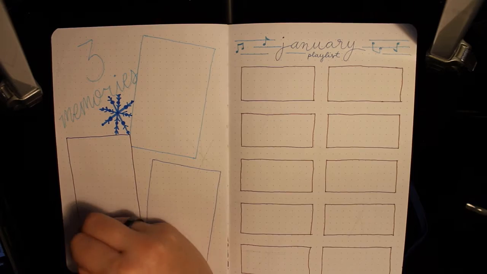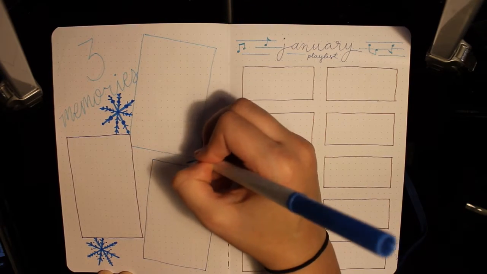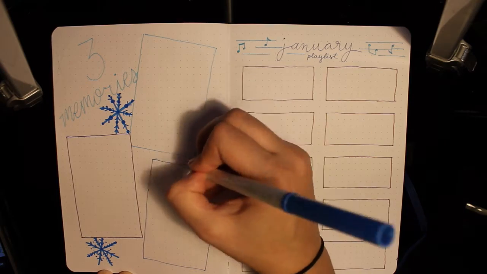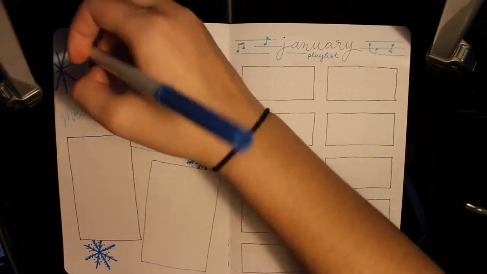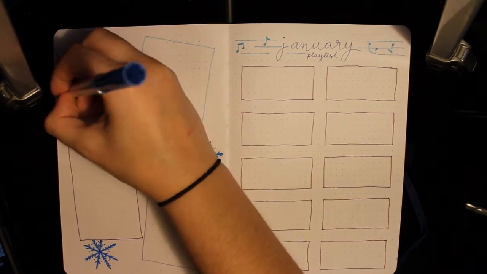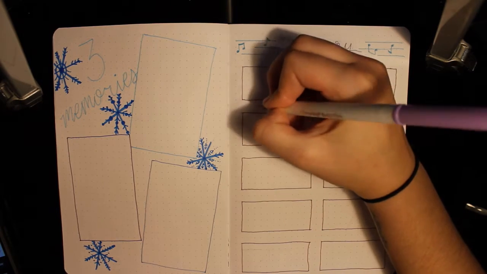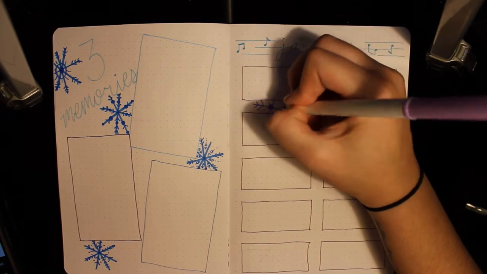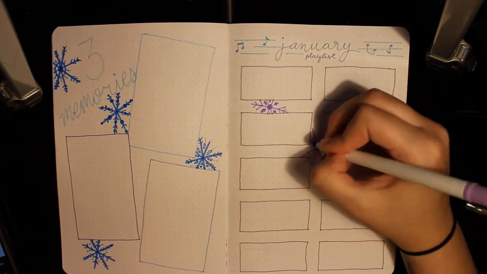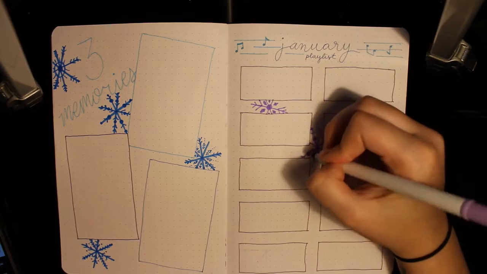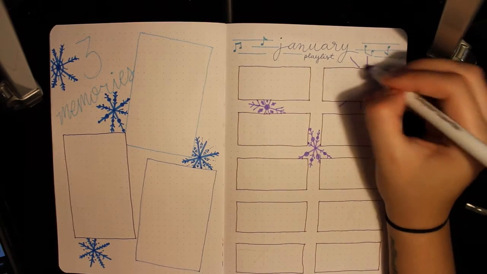And then here on the memories page, I'm going in with just a Crayola Super Tip and creating these snowflakes. I decided to go with some different colors just because I felt it was a little bit too monochromatic with the limited colors I was using in the first couple spreads, so I wanted to change it up a little bit. And then for the playlist, to tie the snowflakes into it again, I decided to try and make it look like they were behind the boxes so I could continue the theme across the pages.